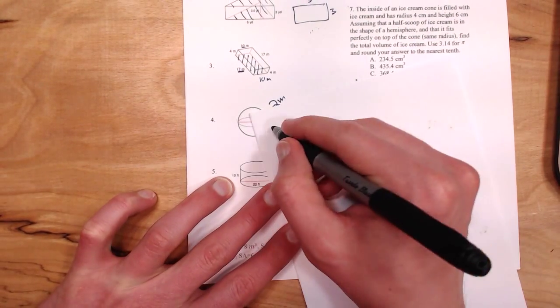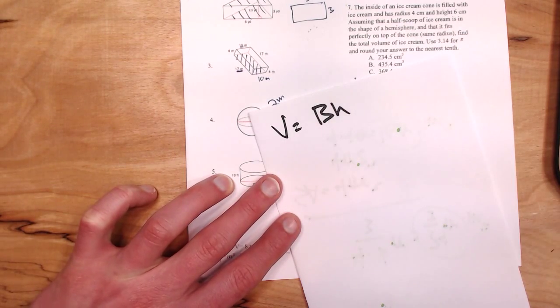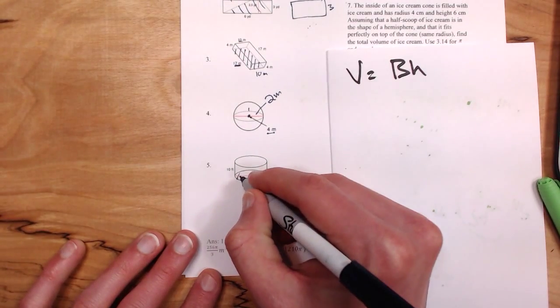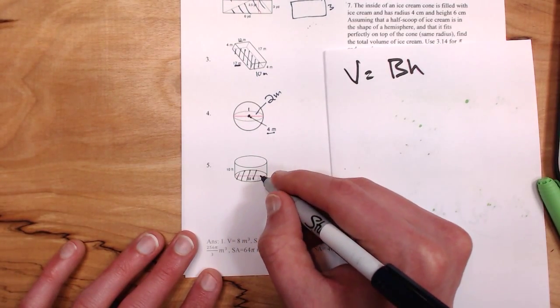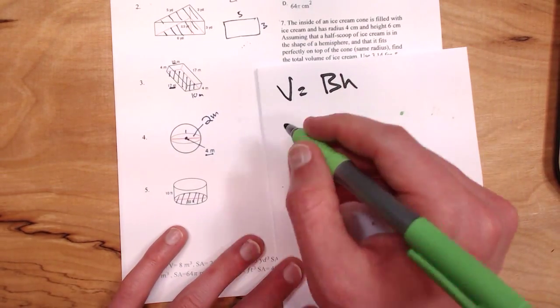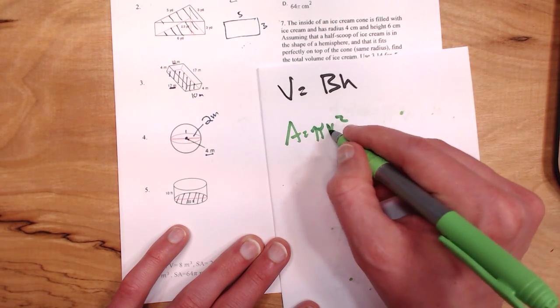Okay, so let's do the volume. So we see the volume is base times height. Remember, big B in the volume formula, that's the area of the base. So what kind of shape is on the base of a cylinder? What kind of shape is this? Well, it should be a circle. So we know the area of a circle now. Area of a circle is pi r squared.